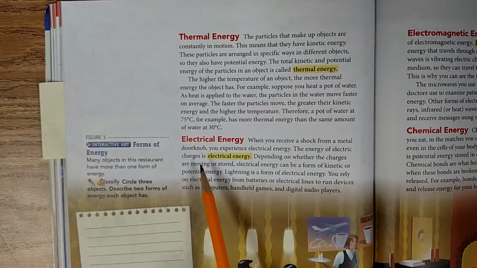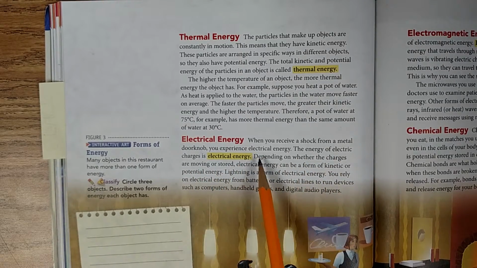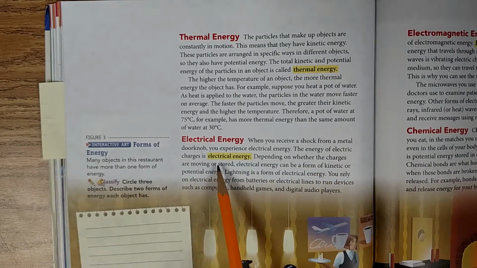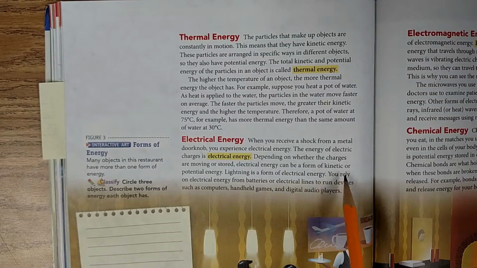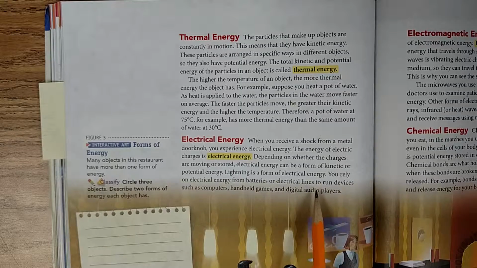Electrical energy. When you receive a shock from a metal doorknob, you experience electrical energy. The energy of electric charges is electrical energy. Depending on whether the charges are moving or stored, electric energy can be a form of kinetic or potential energy. Lightning is a form of electrical energy. You rely on electrical energy from batteries or electrical lines to run devices such as computers, handheld games, and digital audio players.